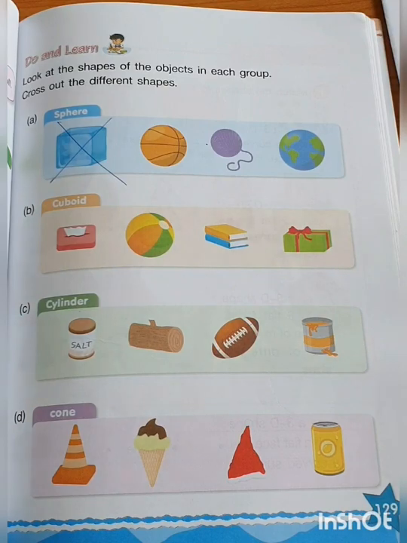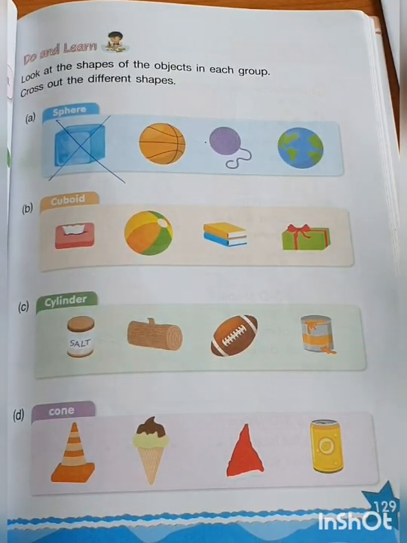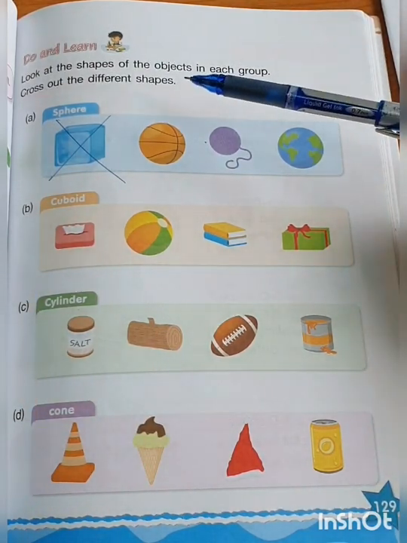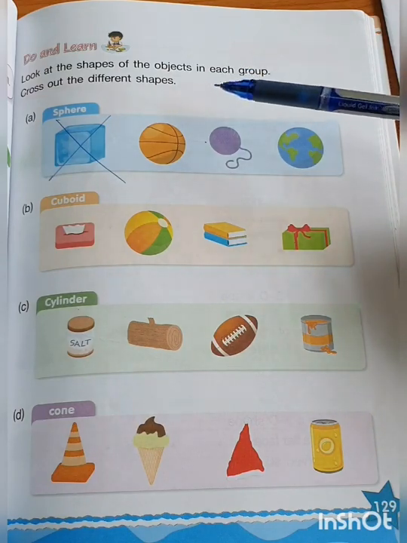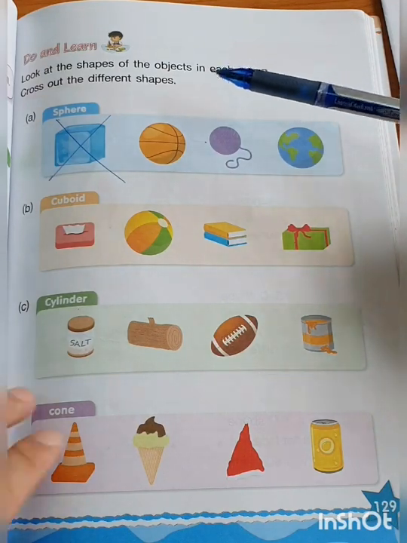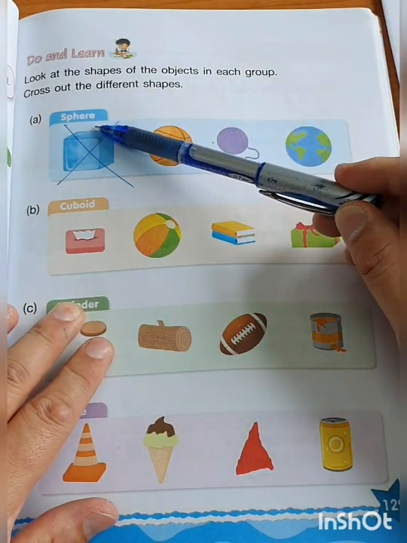Okay, so here we are on page 129. So let's go through a few exercises. Alright, so look at the shapes of the objects in each group. Cross out the different shapes. Alright, so this group is about spheres.